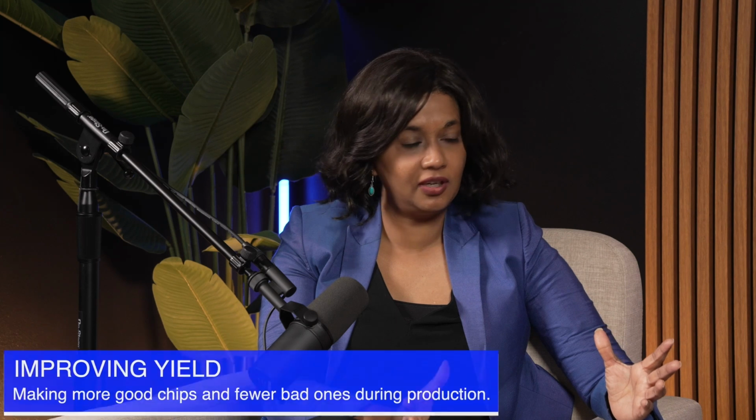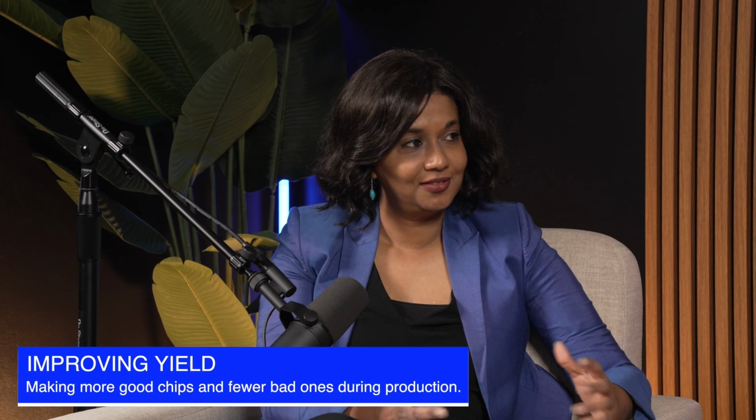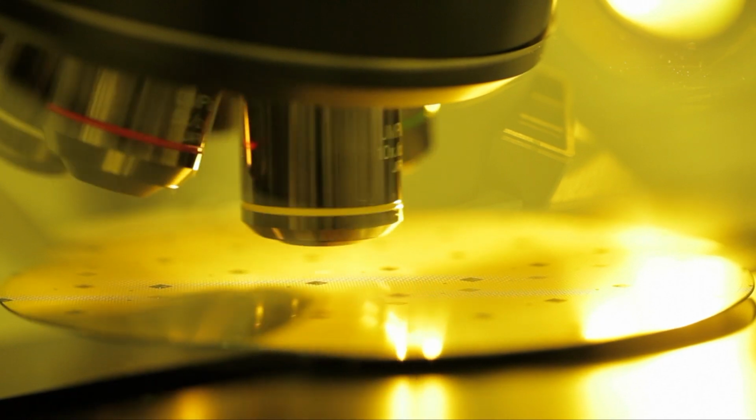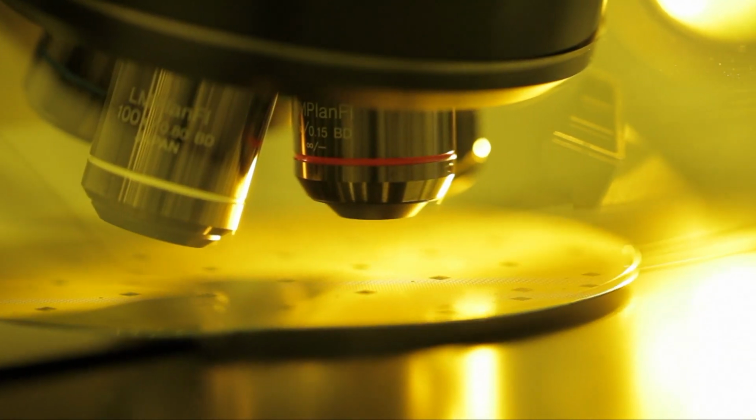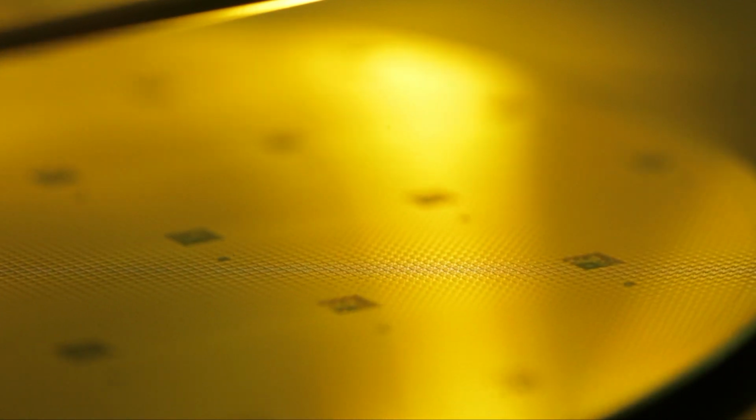So when you say improve yield, for someone to understand. Sure. A semiconductor device is actually built on a wafer, and you want more of those chips on a wafer to work. That's right. There are tens of thousands of chips in a wafer, and you want to make sure that you get as many of them as possible. There are hundreds of processes in order to yield a wafer, and so you want to get as much of it as you can for cost effectiveness.